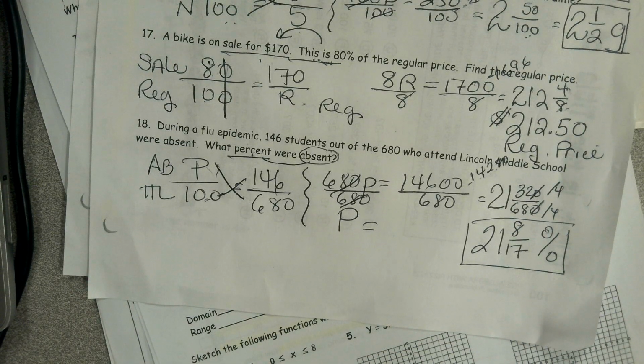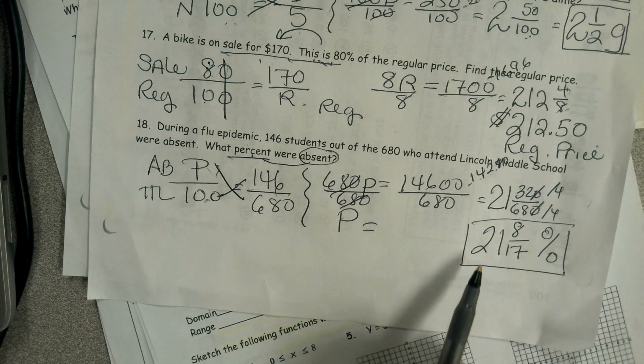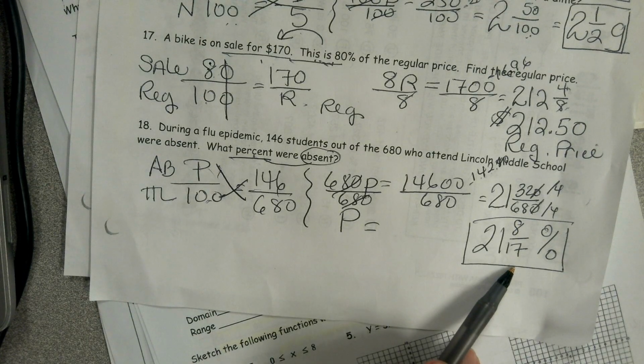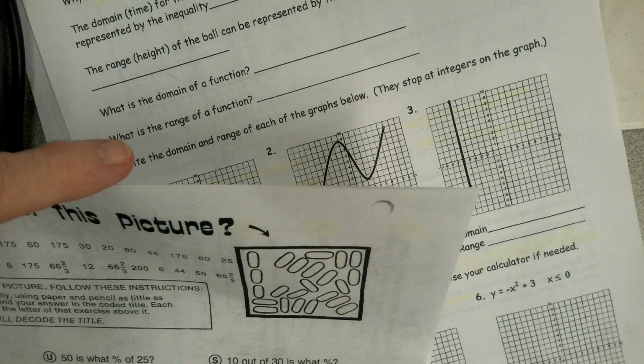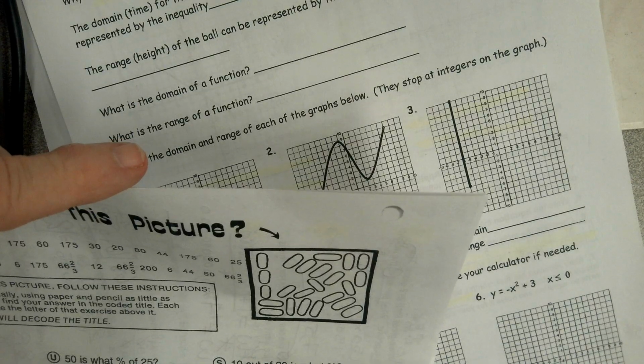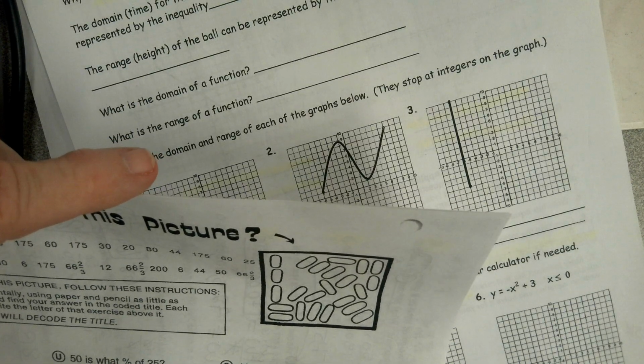It's not a person, or an apple. I can't have 21 and 8/17 apples. Then I would round it. Otherwise, you can leave it like that. And this is probably going to be what percent? Oh, this is all fine. This is finding percents for everything.